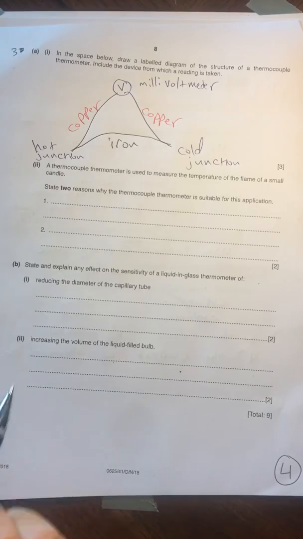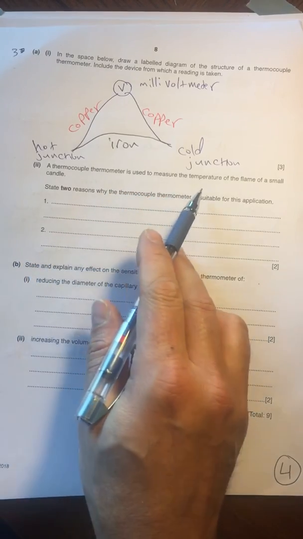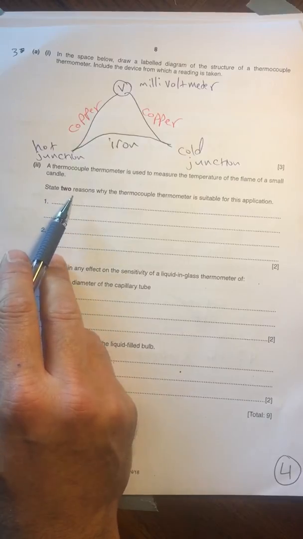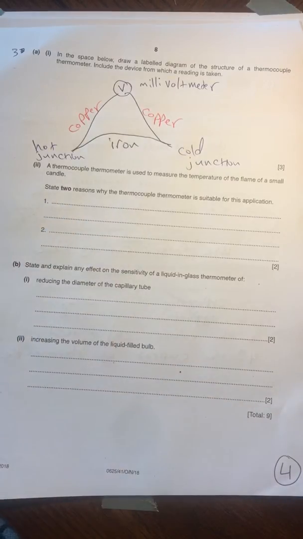Now, a thermocouple thermometer is used to measure the temperature of the flame of a small candle. State 2 reasons why a thermocouple is suitable for this application. Why is it suitable? Now, if you think with me about the answer, about the advantages of using a thermocouple, we said it can measure very high and very cold temperature.